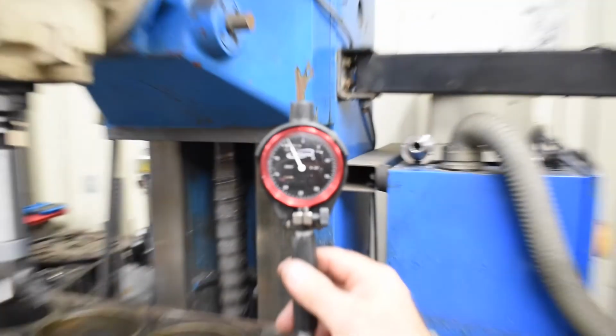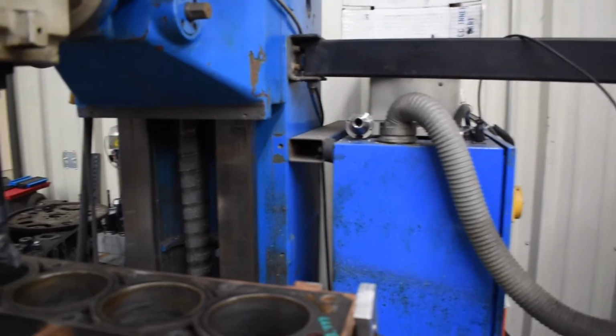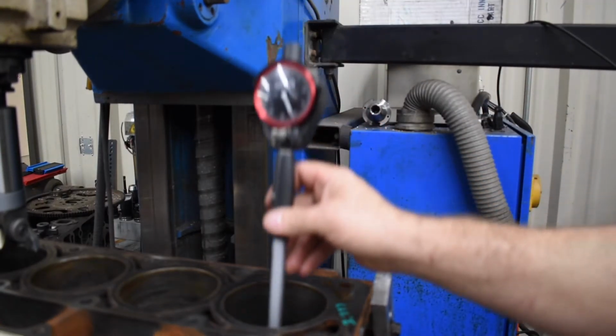Now, to get our different dimensional measurements, because we want to know if the cylinder is tapered or out of round. To determine if a cylinder is tapered, we're going to measure it at multiple heights or depths.